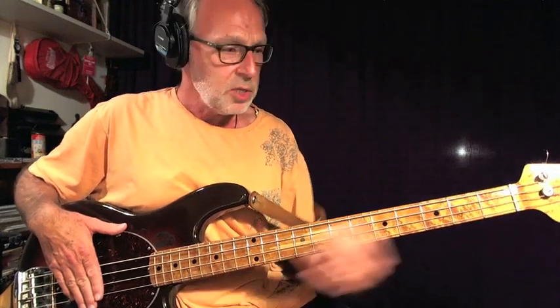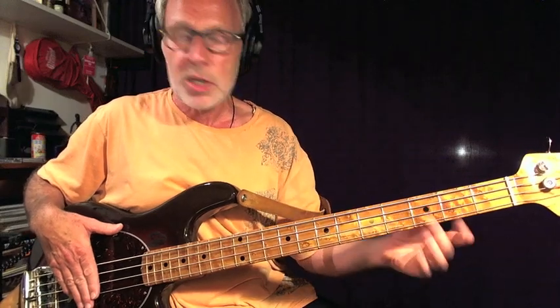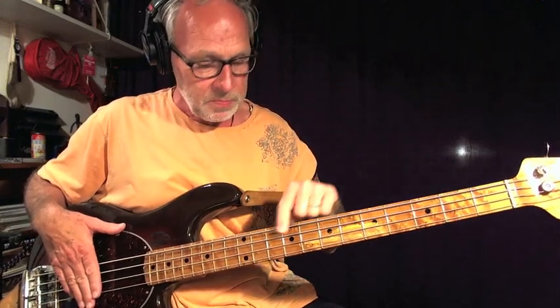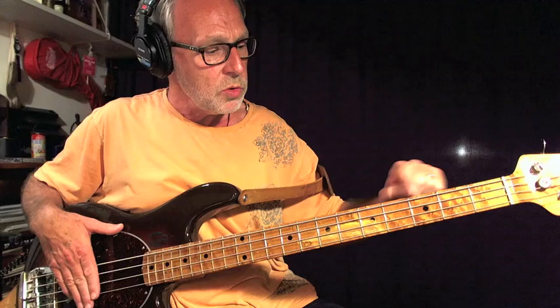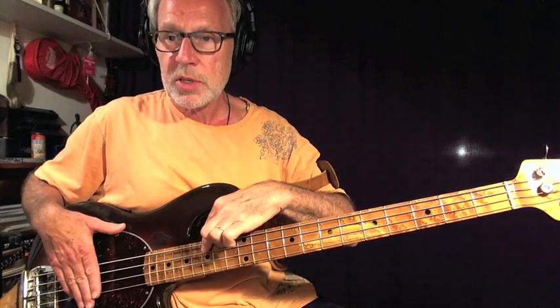So if this is A, then that's A sharp, B, C. Same as here. A is the open string, A sharp, B, C. And you can see that the position markers are in the same spot too. 1, 2, 3 frets up is the first one from the octave. 1, 2, 3 frets up is the first one, and 2 apart from there onwards.